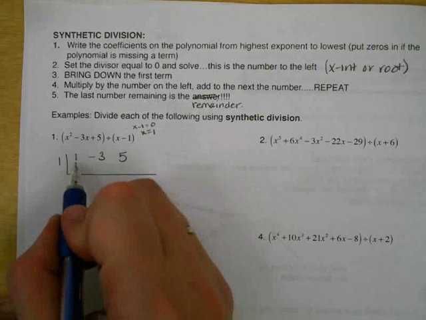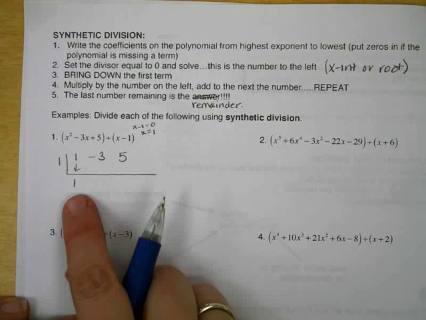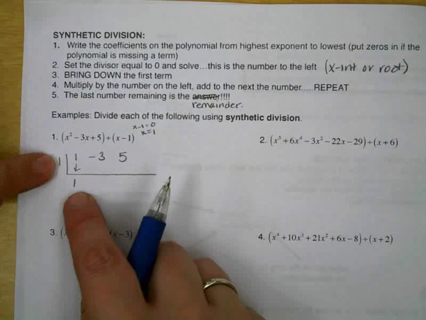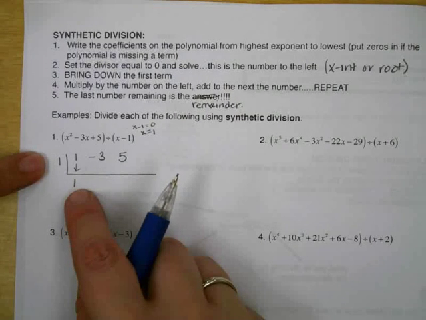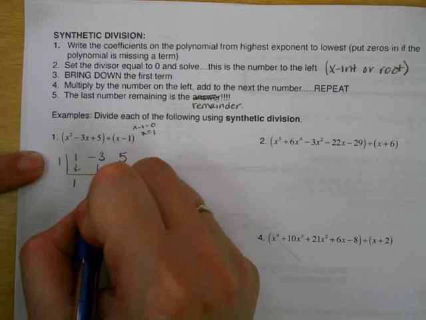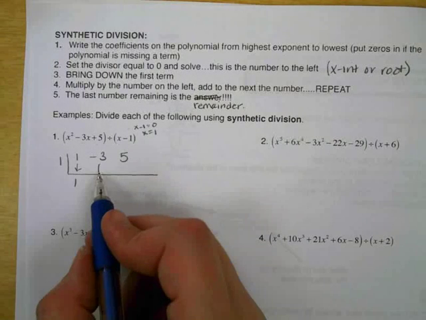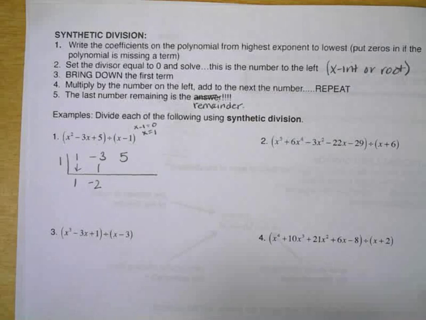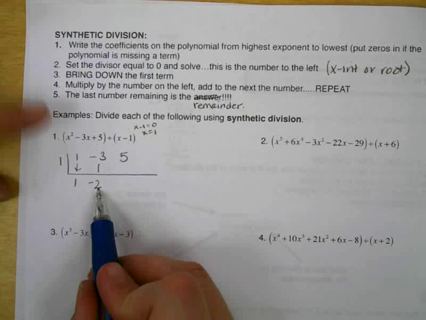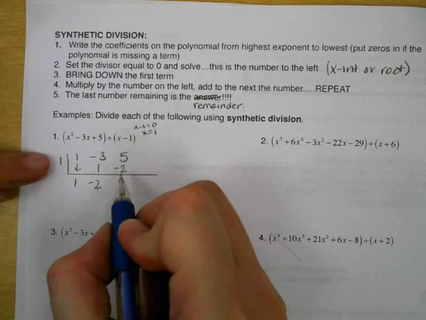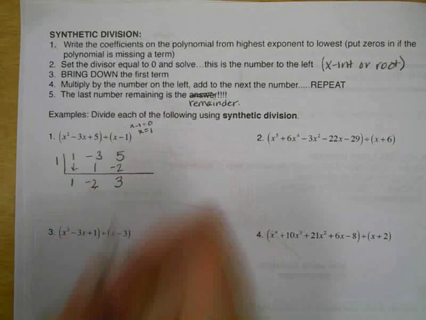So that's the setup. Then you pull the first number down, always. You need one number to work with. Once the number hits the bottom, it always gets multiplied by the root you wrote out here. So in this case, 1 times 1, and you write it in the next open spot. Then we always add down. So -3 plus 1 is -2. Once the number hits the bottom, multiply it by the outside number. So -2 times 1 is -2. Write it in the next open spot, and then add down. So we get 3.